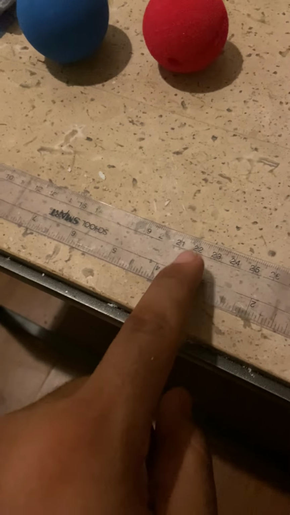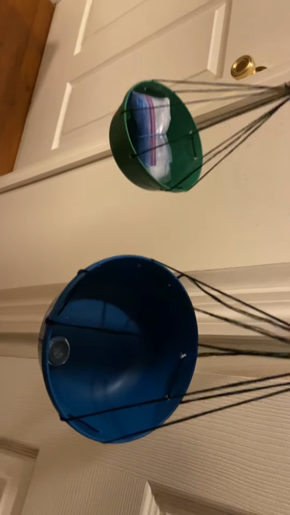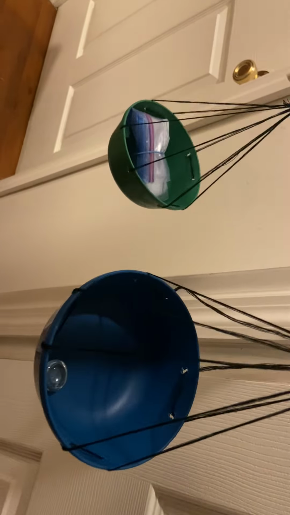So what I did, I know these are roughly about 5.5 grams, and I have 10 of them. Three, four, still unbalanced. 5, 6, 7, 8, 9, 10.